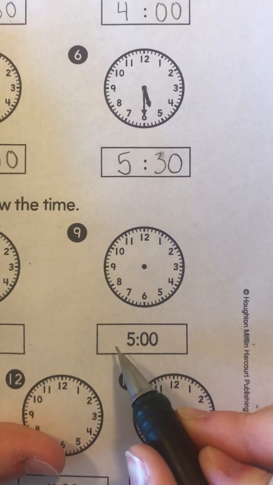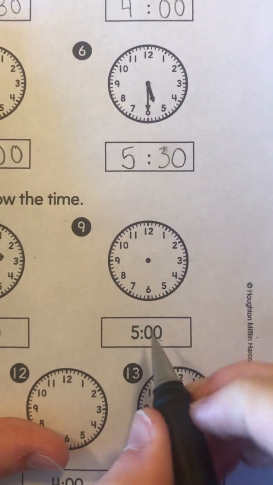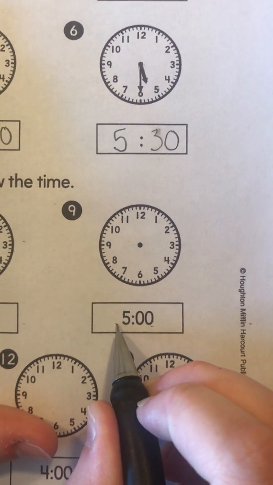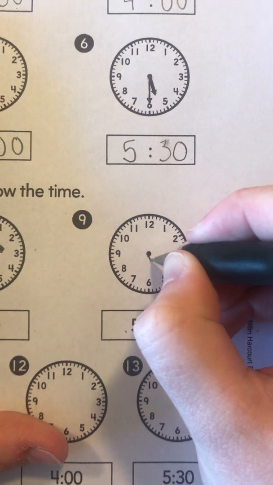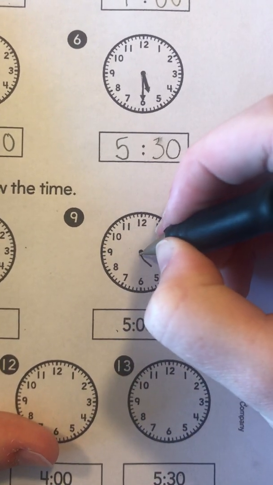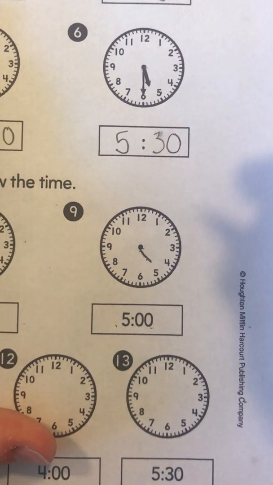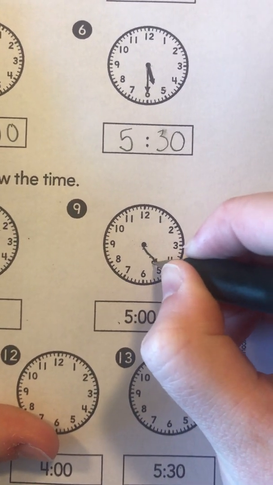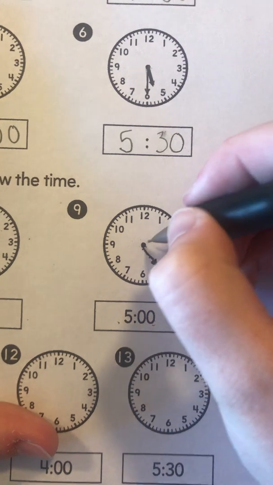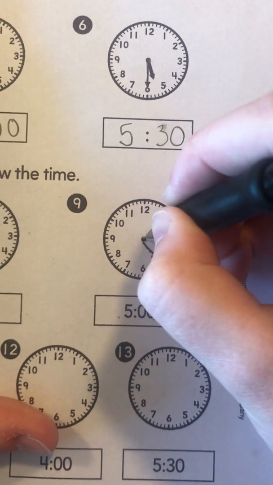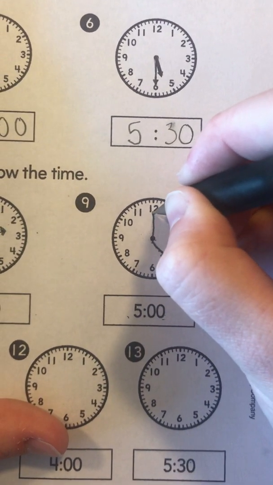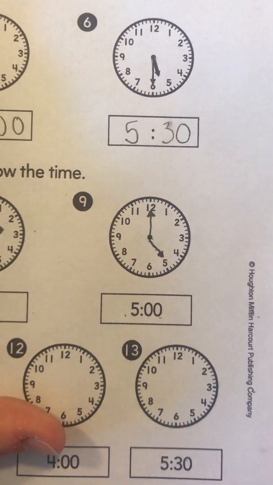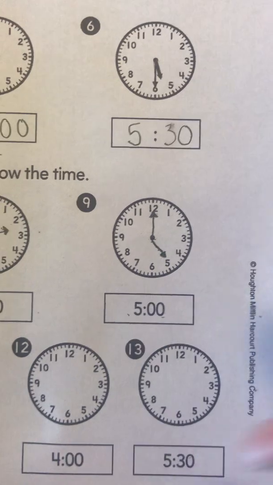And number 9 says 5 o'clock. Now this one is 0 minutes past 5. So I'm going to go right to the 5. We're exactly at 5, not any past. And again, that's my hour hand, so it's a little bit shorter. And my minute hand will go to the 12 because it's 0 minutes past 5. And that's the longer one, the minute hand.